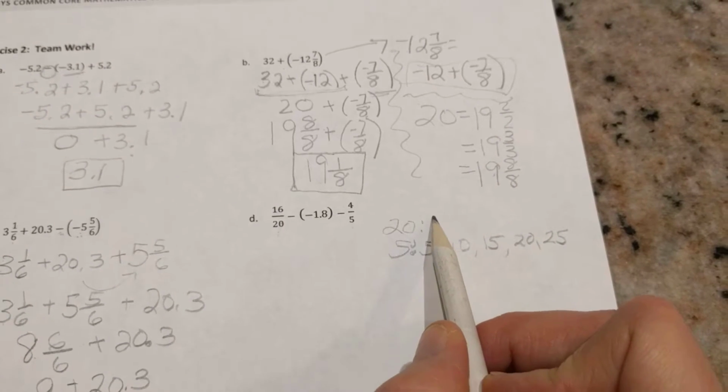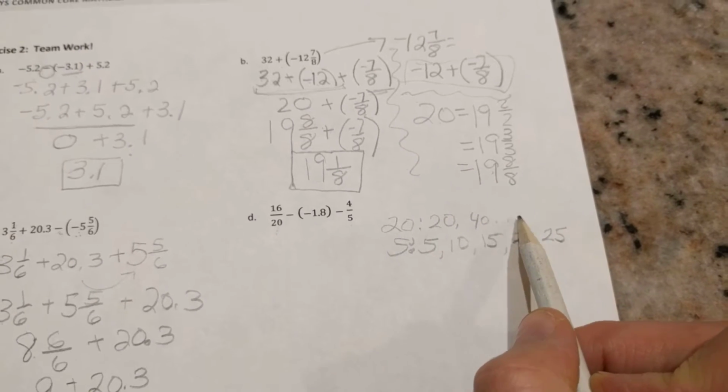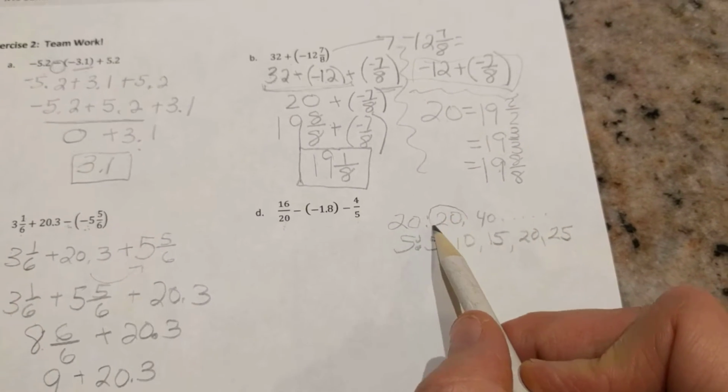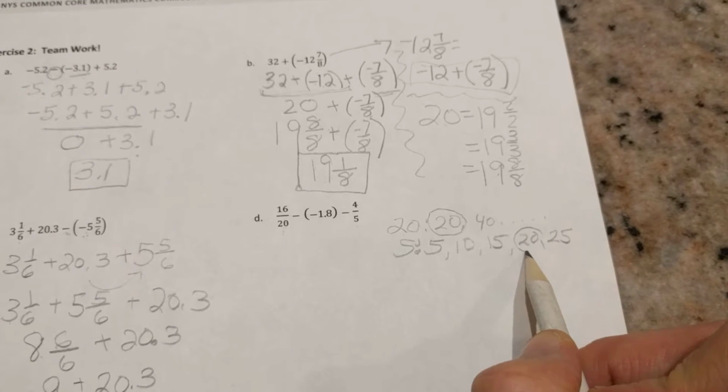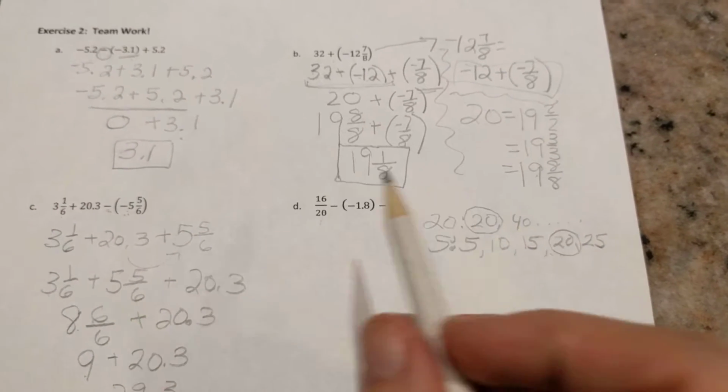Now, this is 20, so I'm going to count by 20s. 20, 40. Well, what's the point? What am I looking for? I'm looking to see when they have a pair. And the common denominator is 20.